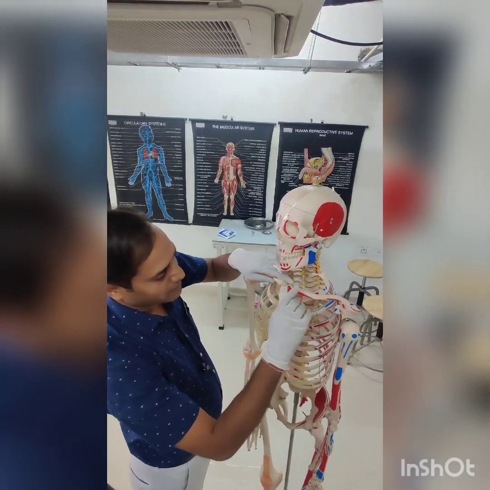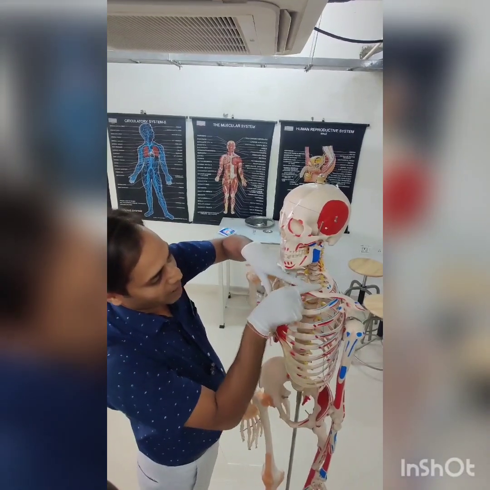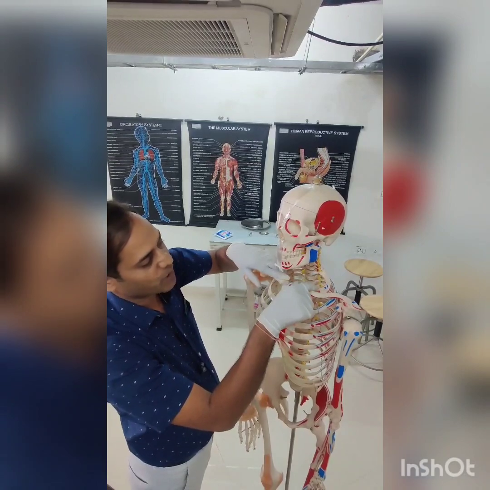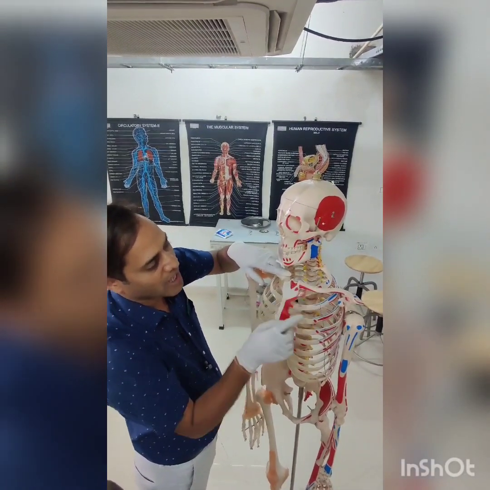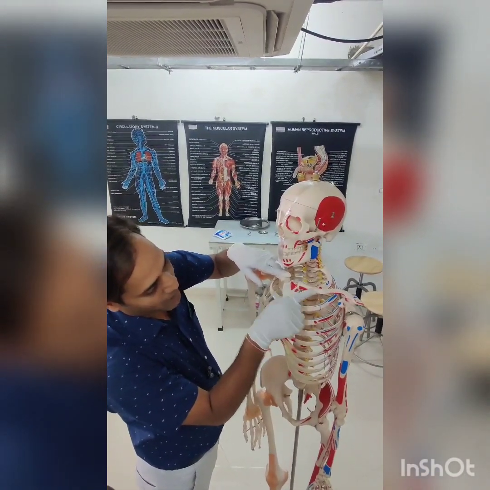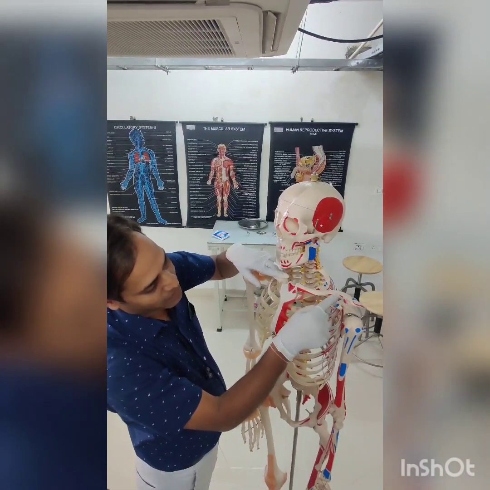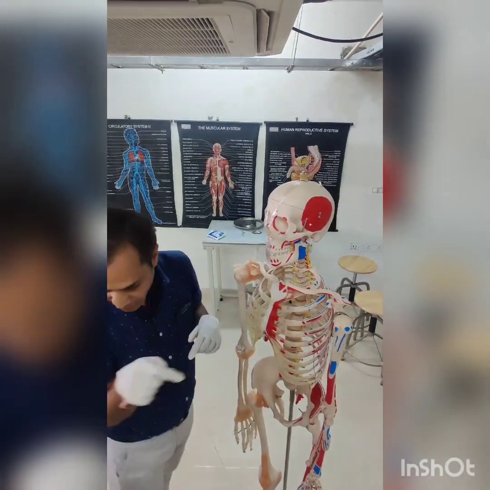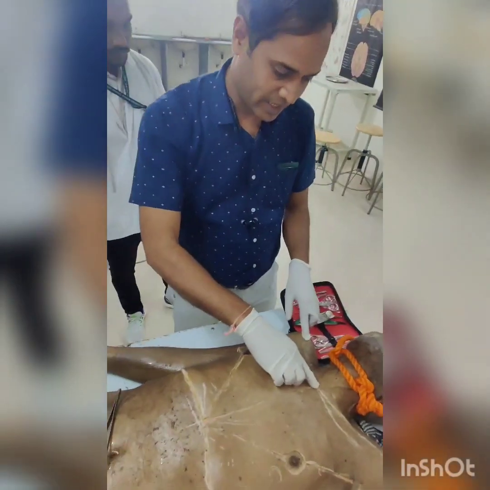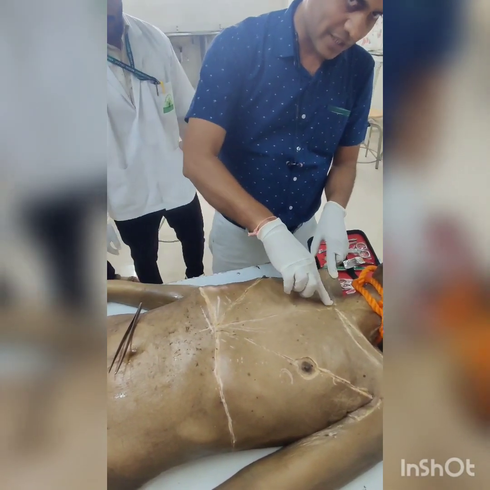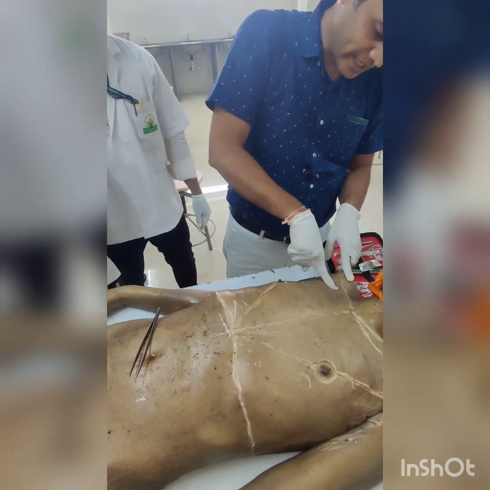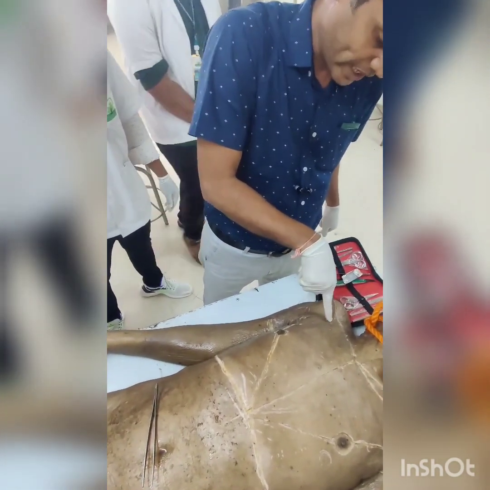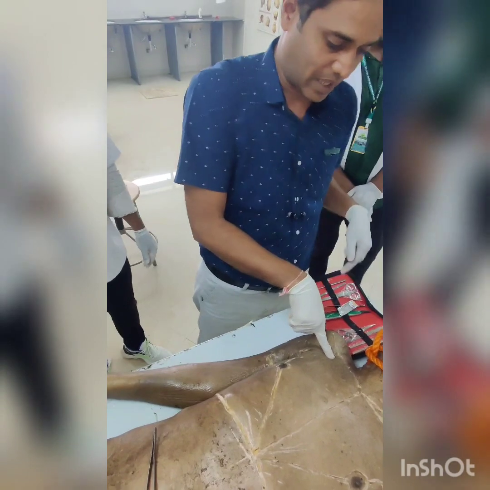Above the clavicle in the human body there is a depression. This depression is called the supraclavicular fossa. And inferior to the clavicle on the lateral aspect there is another depression. This depression is called the infraclavicular fossa. In the body you can appreciate this is the clavicle situated here, and in this area you will get the infraclavicular fossa. So this is the location of the infraclavicular fossa.